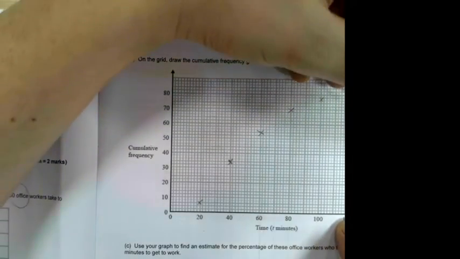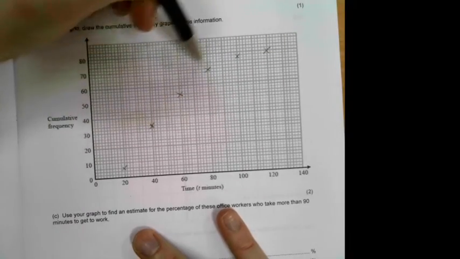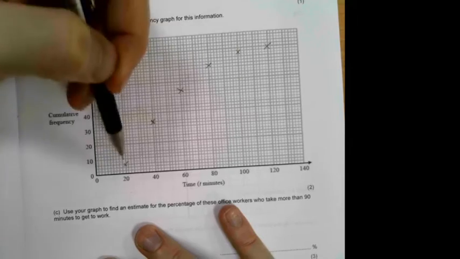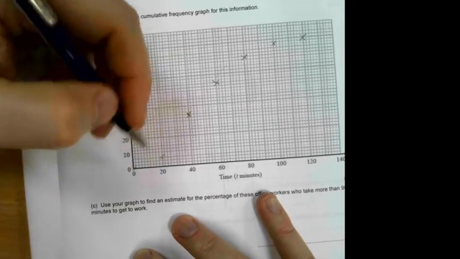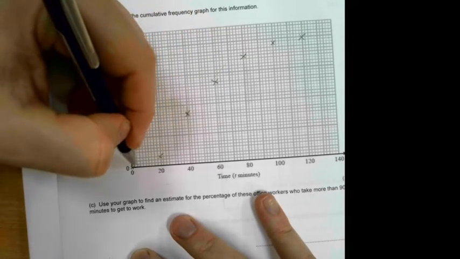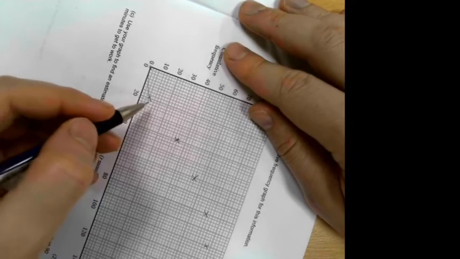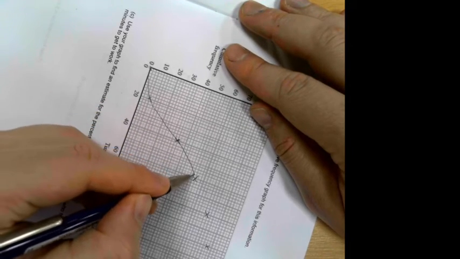And 120, 80. Okay, and we typically should see in a cumulative frequency graph a rough S shape. I know this isn't a perfect S, but certainly if we include the 0, 0 point, which you didn't need to include for all the marks for this question, then we have got a rough S shape here. And again, I would just use the curve of your hand when joining these points together.